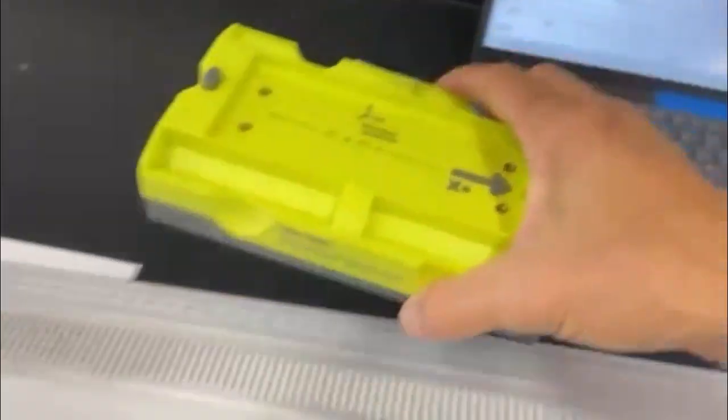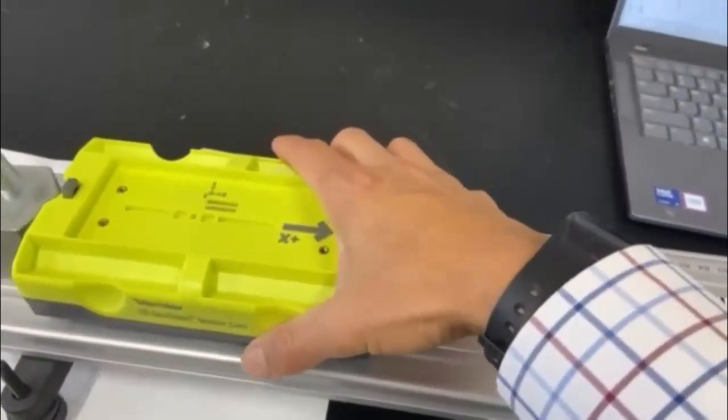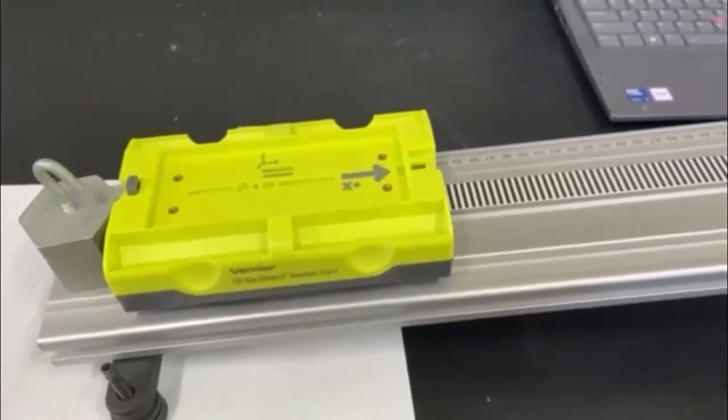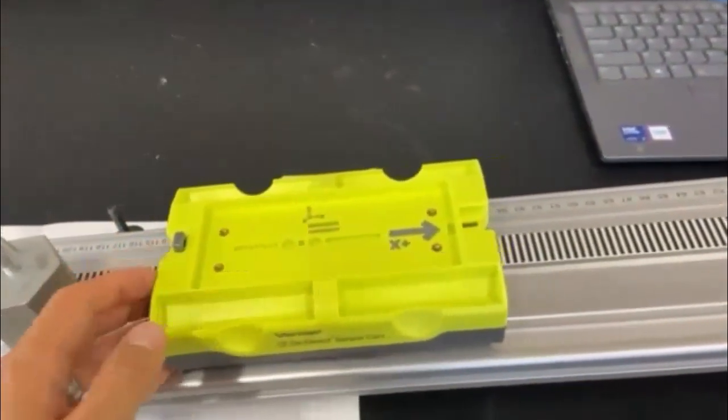Then I'm going to put the cart at the bottom of the ramp. This cart has a built-in accelerometer, which allows us to collect data about its acceleration. I'm going to hit collect. Then I'm going to push the cart up and it's going to come back down. Now let's analyze the data.